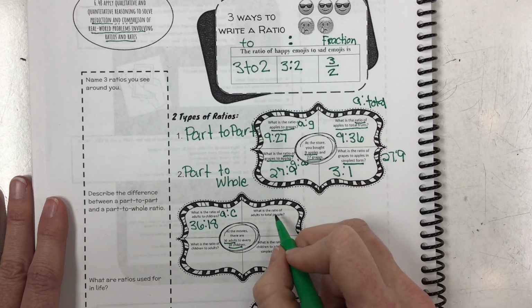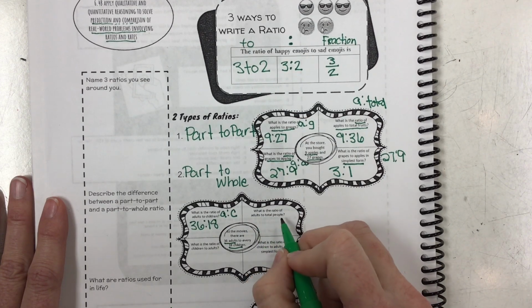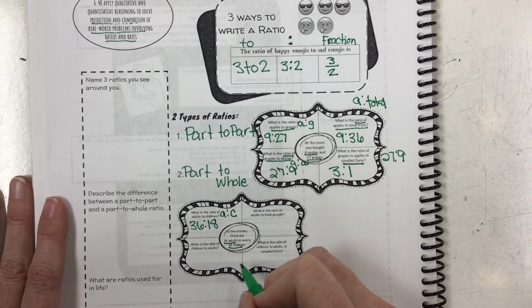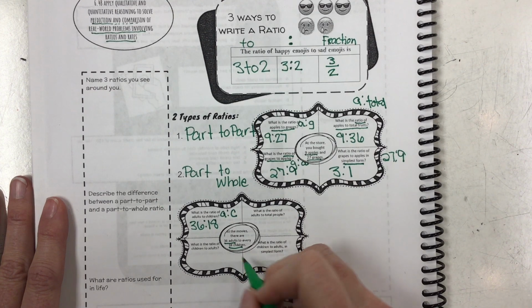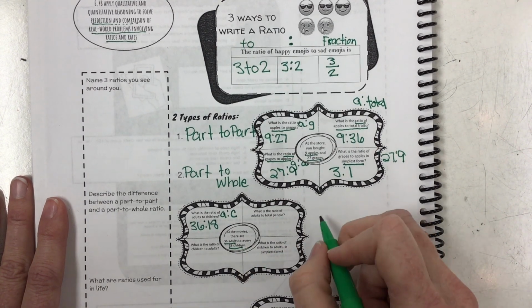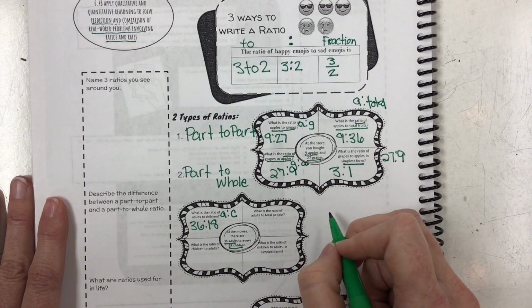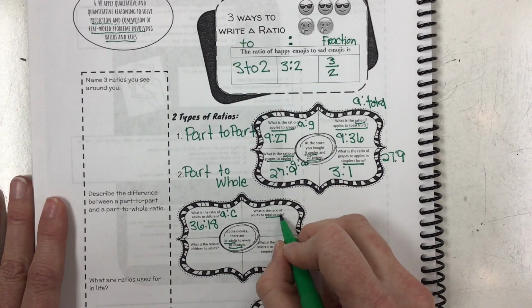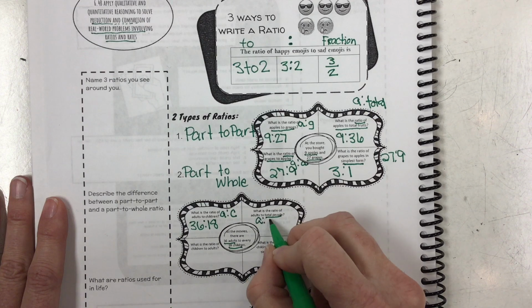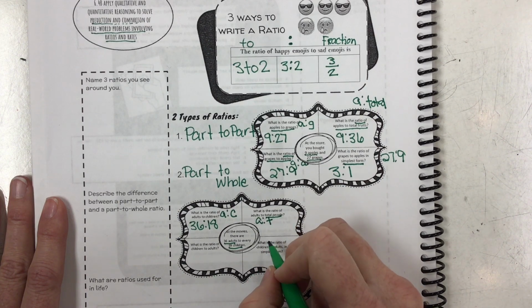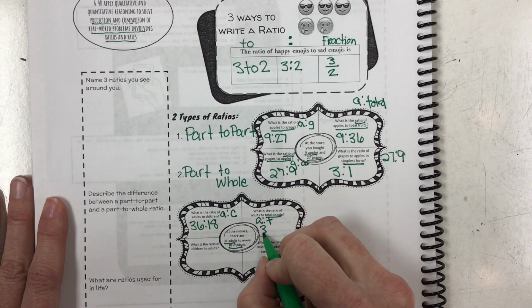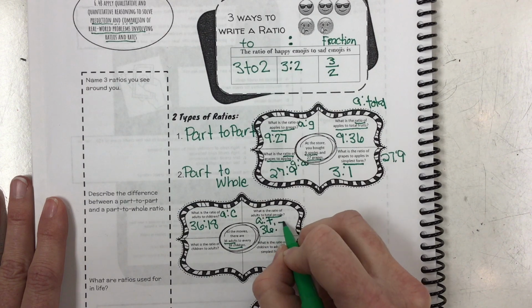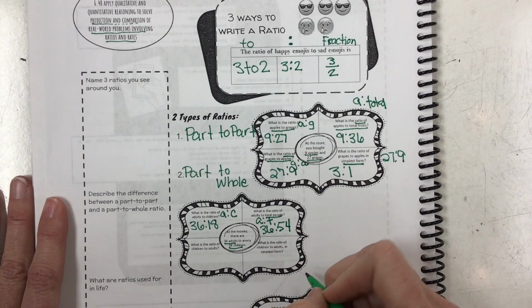Now, what is the ratio of adults to total people? I'm going to have to add the 2 together because this is a part to whole ratio. So I have 36 plus 18, which is 54, because that's my total people. So we have 36 adults to 54 people.